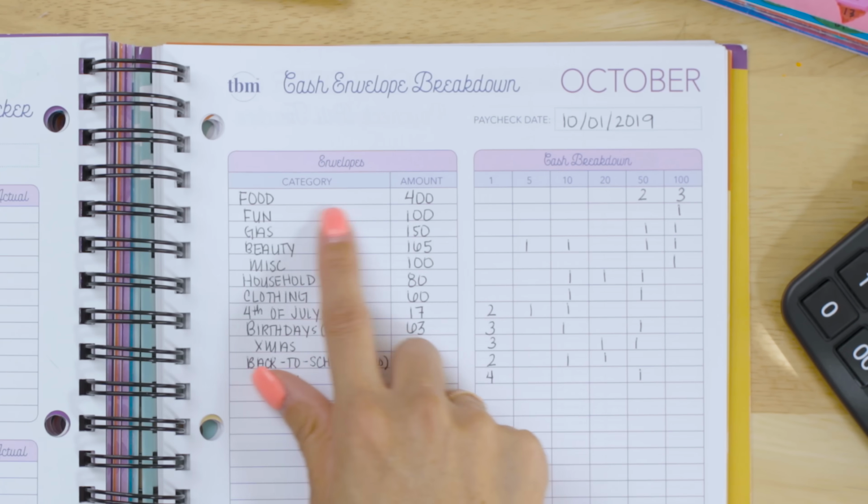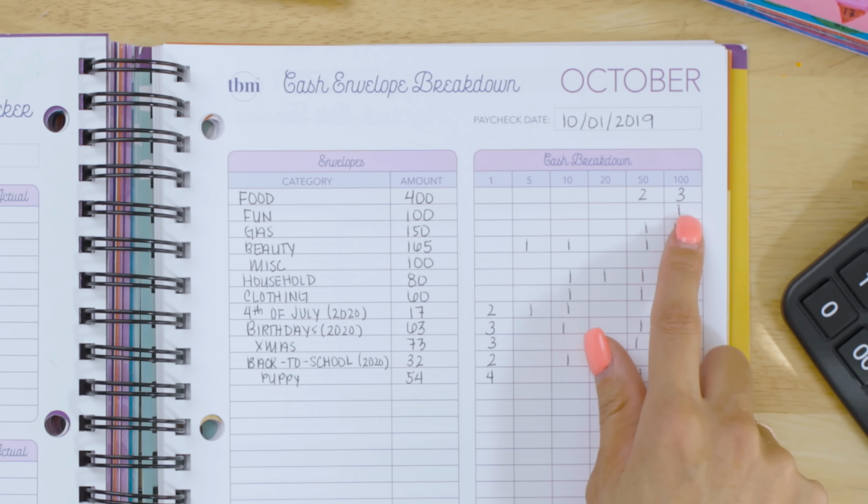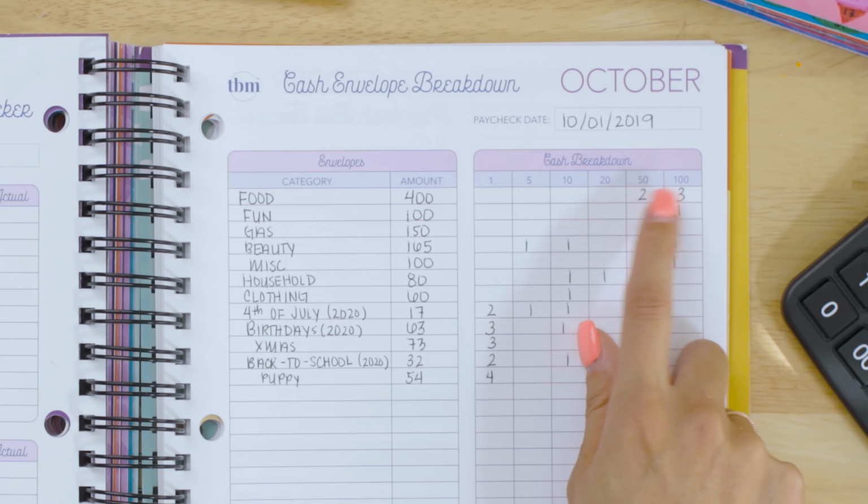In fact, when I have money left over at the end of the month in my cash envelopes, it's usually my bigger bills, because I found myself spending the smaller ones first. So I did that in a way to challenge myself to save more money. For instance, for food, I need $400, so I'm going to pull out 3 $100 bills and 2 50s.